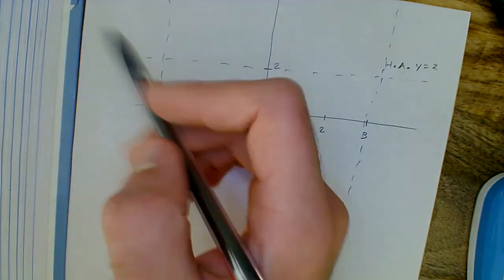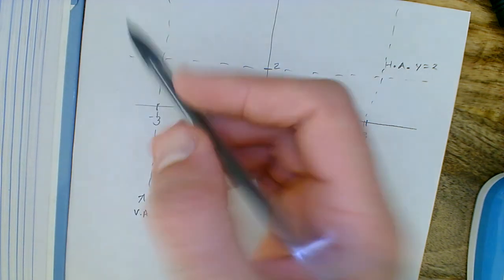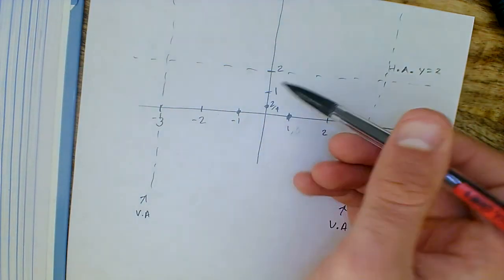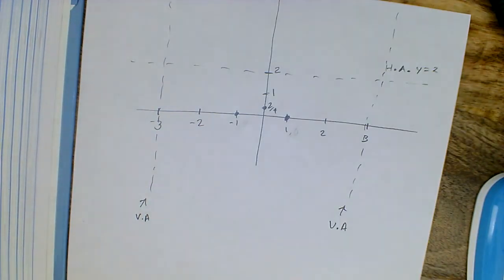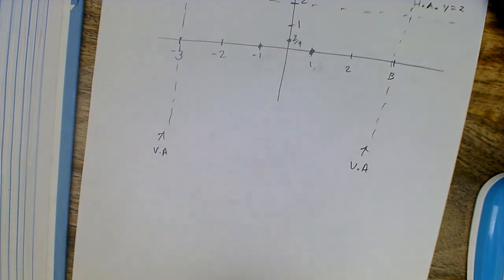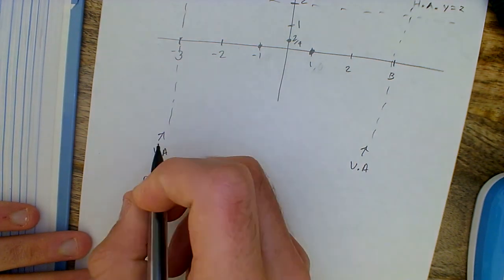Is it going to come down like this, or is it going to go up like this? And is it going to be on the upper side or the lower side of our horizontal asymptote? So the idea is you use test values. So you use polynomial division too.